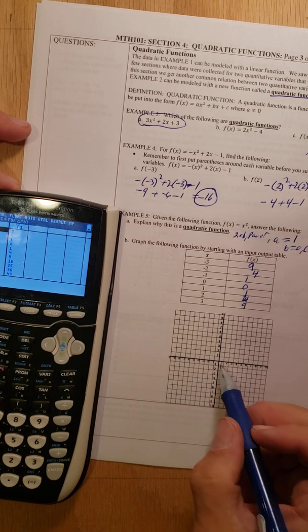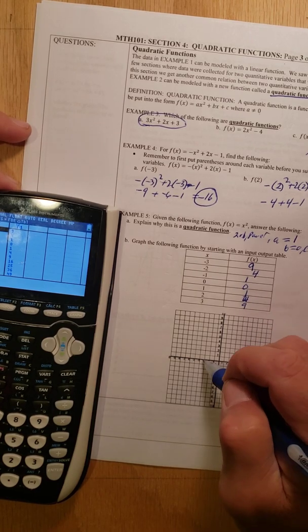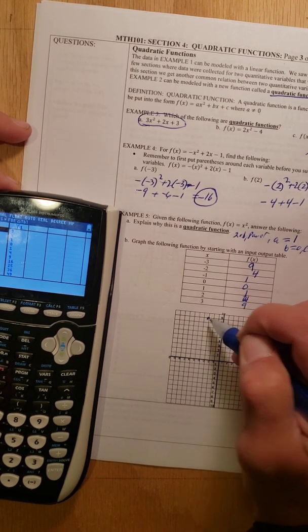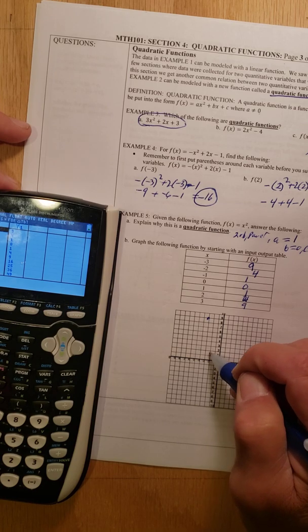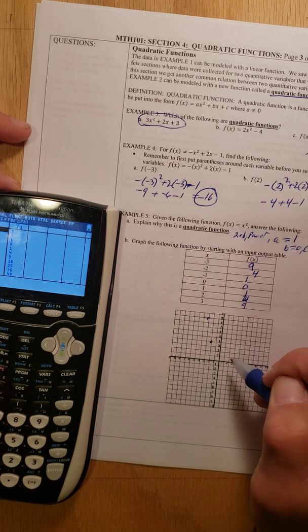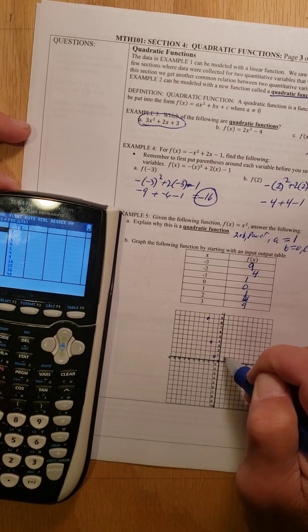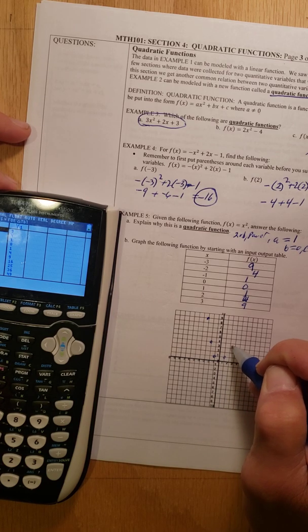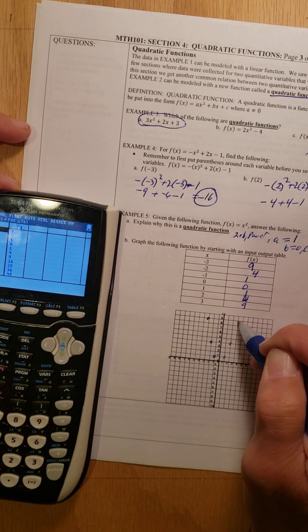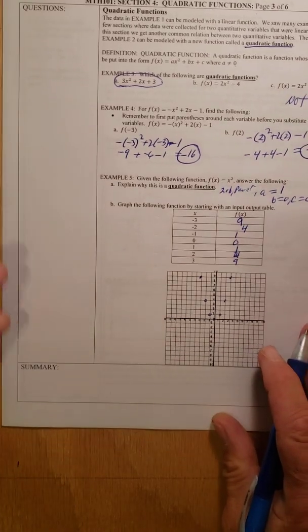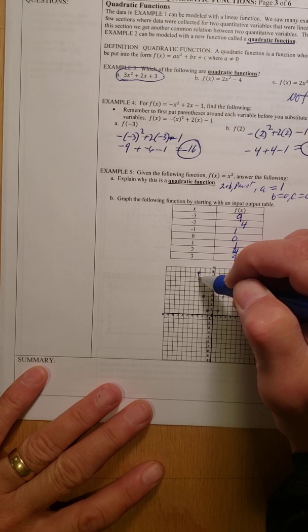Okay, so it's pretty easy to graph this. At -3, I'm up here at 9. At -2, I'm out here at 4. At -1, I'm at 1. At 0, I'm at 0. Then 1, 1, 2, 4, 3, 9. So we get the feel right away for what these quadratic functions are.